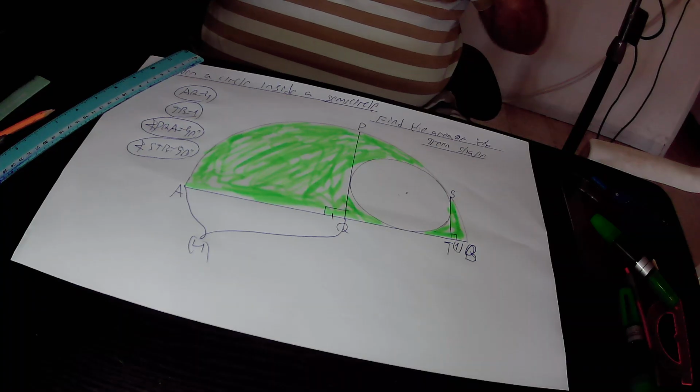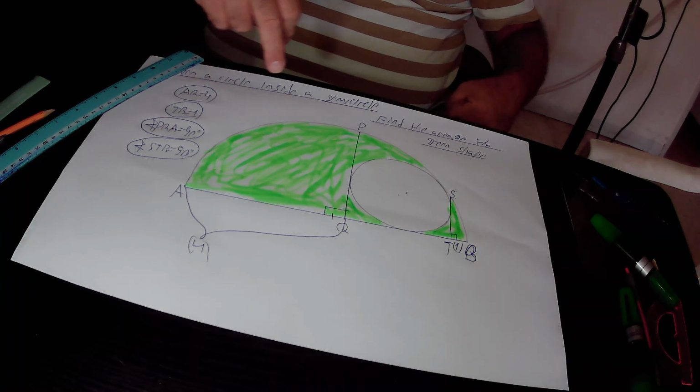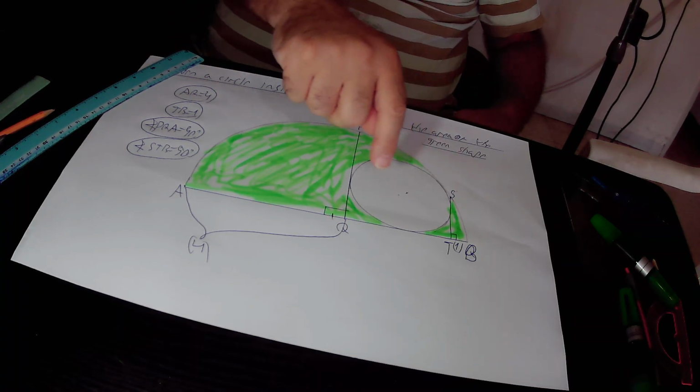So first of all, we define the radius of this semicircle as x and the radius of this small circle as y.